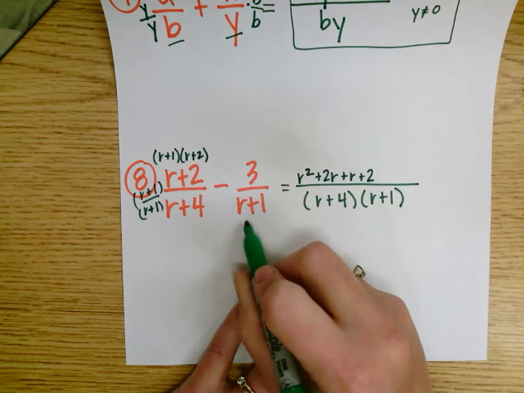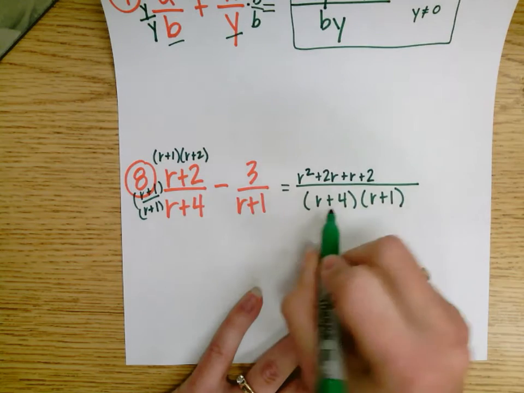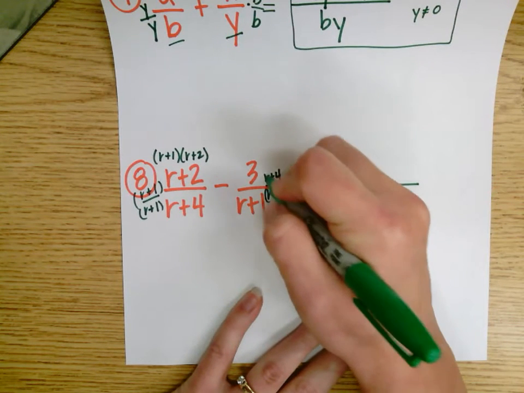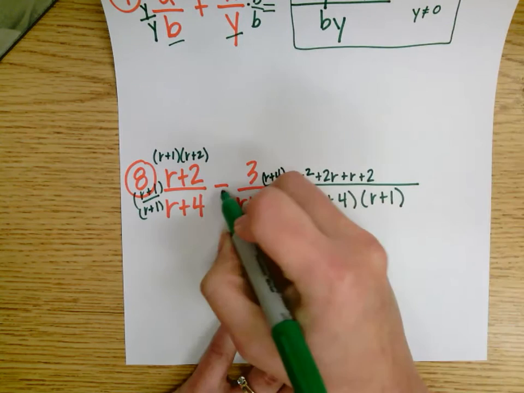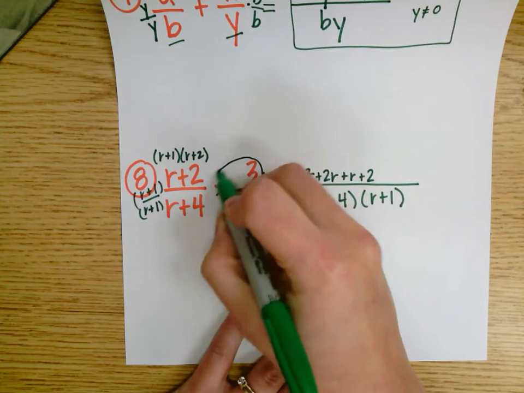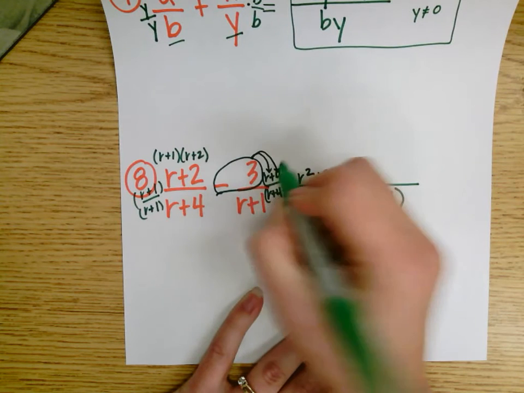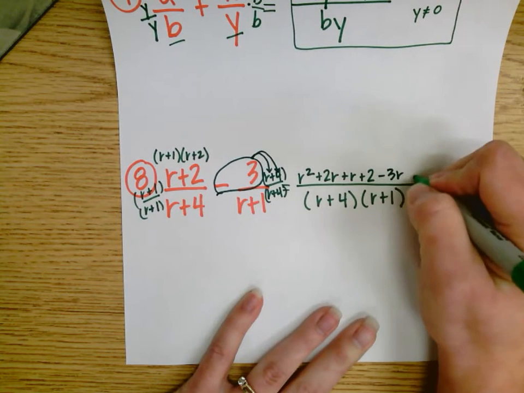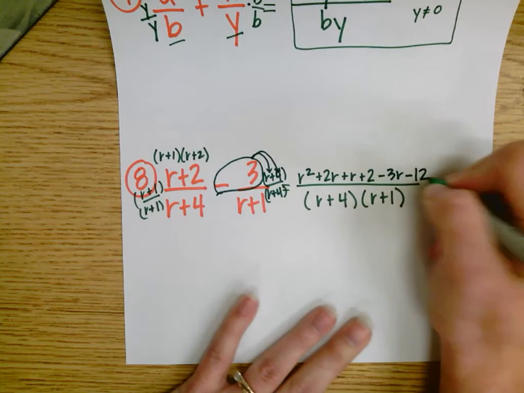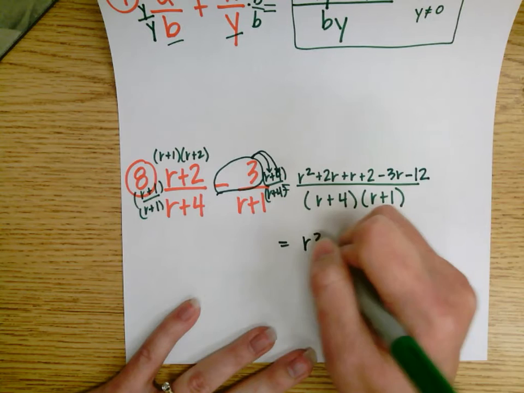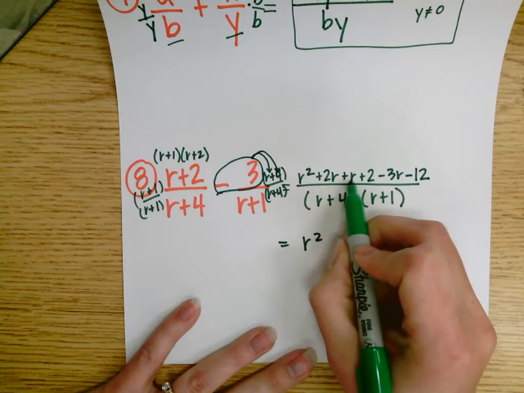This one has an r plus 1. It needs an r plus 4 over r plus 4. So now I have to think of this like a negative 3 because I am going to distribute this. So I'm going to distribute a negative 3. So minus 3r minus 12. And then I'm going to combine like terms. So I've got r squared. I've got 2r plus r is 3r.